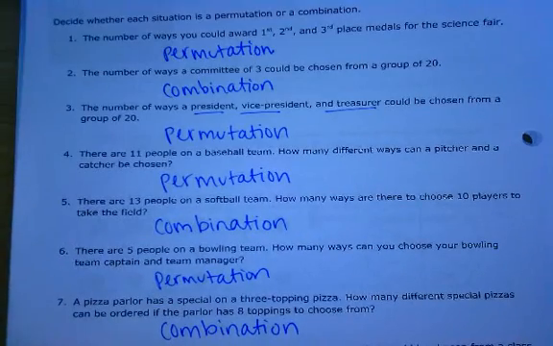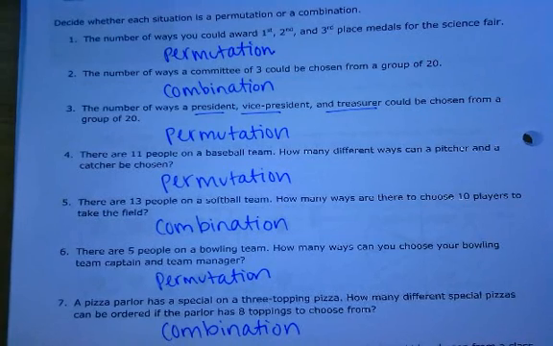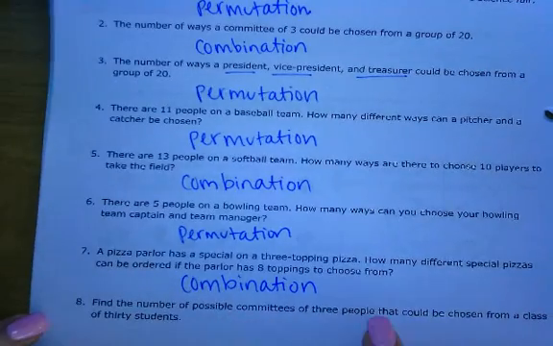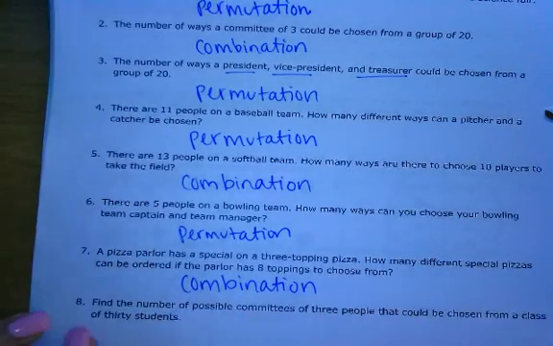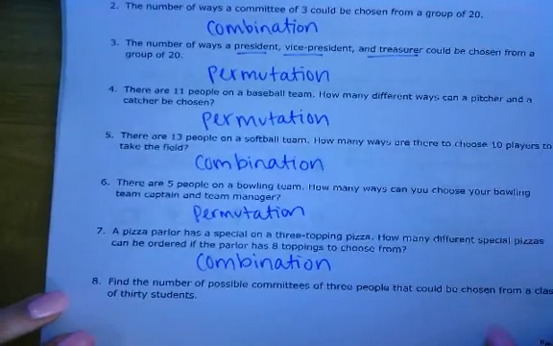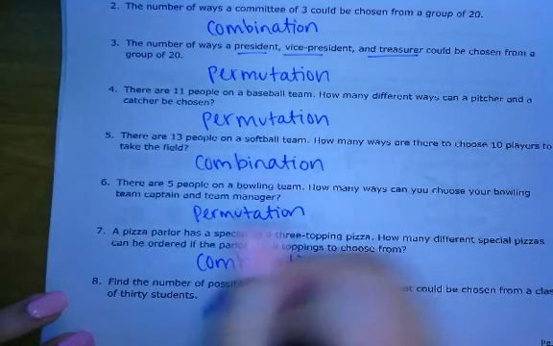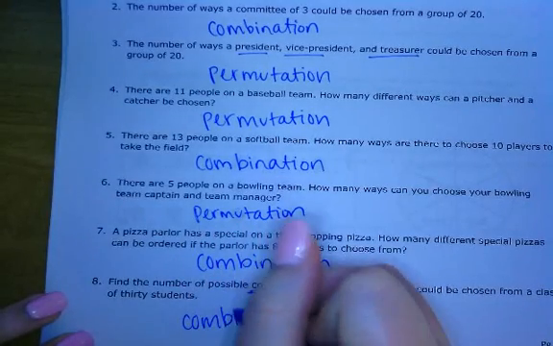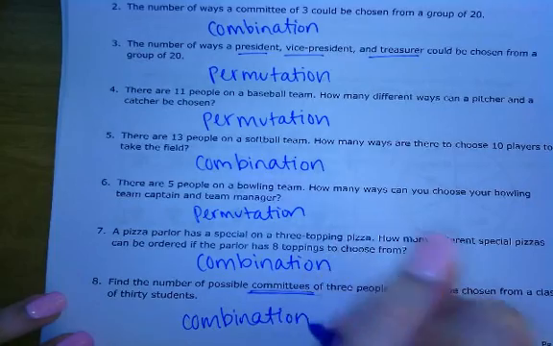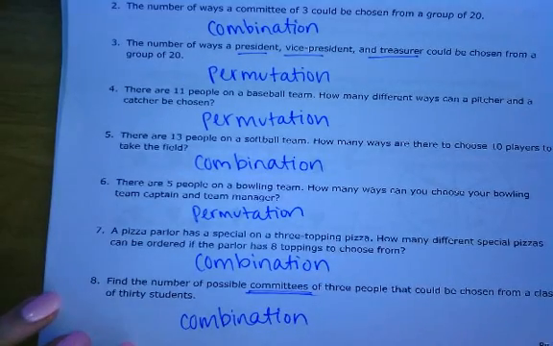A pizza with pepperoni, olives, and peppers is the same exact pizza as olives, pepperoni, peppers. Same pizza because they have the same toppings. So it's just like the groups. Find the number of possible committees of 3 people that could be chosen from a class of 30 students. So that's a combination. We see that committee word again. So that makes us think of just a group of people.